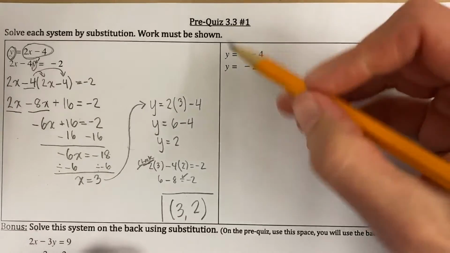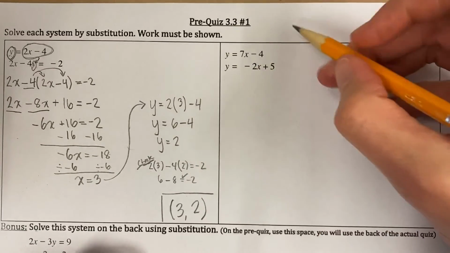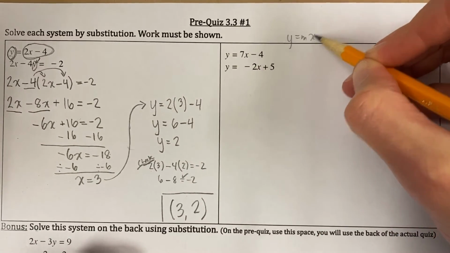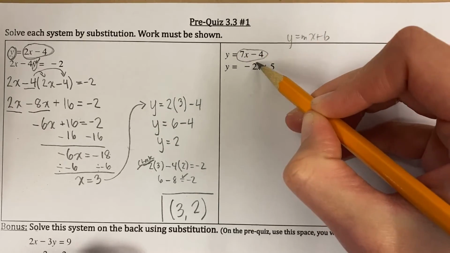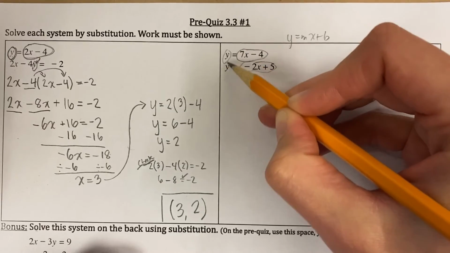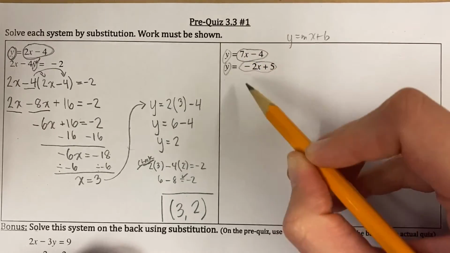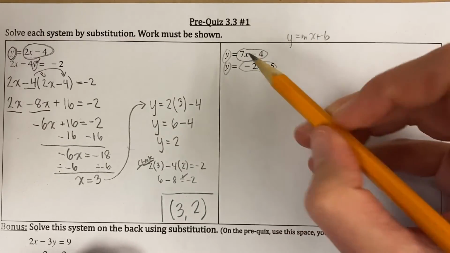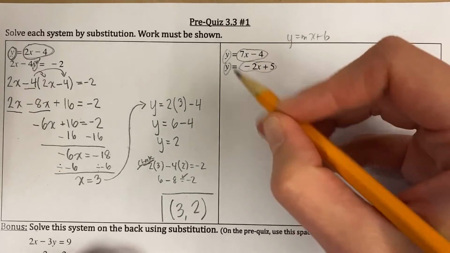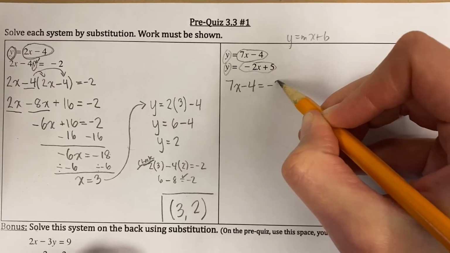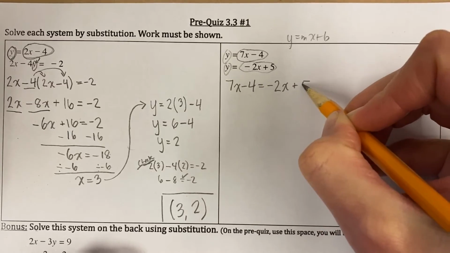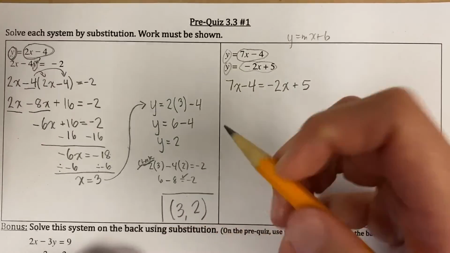Let's do the other one. Here I notice I actually have two equations that look like this, right? Where y is by itself. So both this expression here and this expression here equal y, right? So everything, all four of these circles, these are all equal. So if this equals y and this equals y, then this must equal this, right? They're both equal to y, so they must be equal to each other. So now we can go ahead and solve for x.